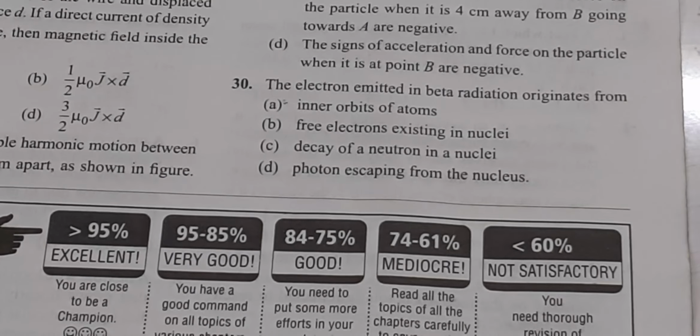C will be the correct one. Decay of a neutron in a nuclei.